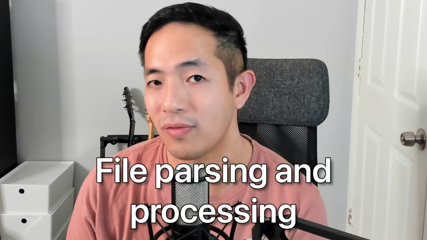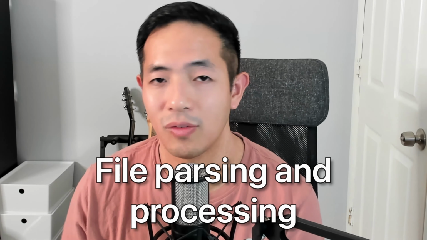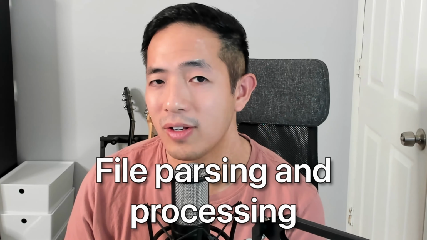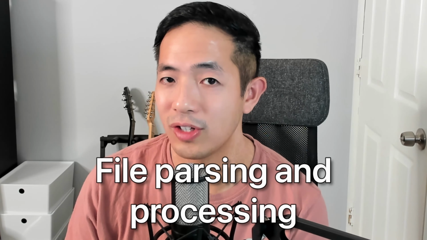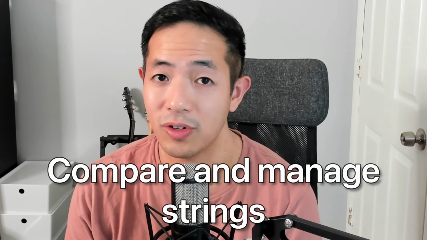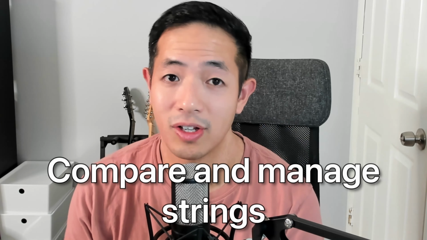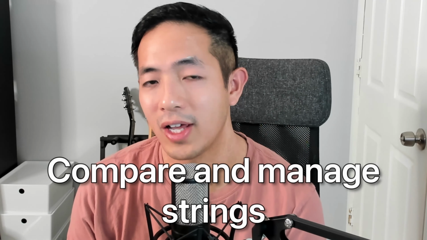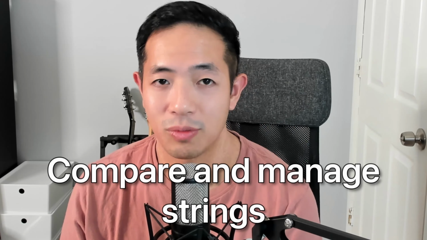And another reason why I recommend this project for beginners is that it teaches you how to parse a file and basically read a file and parse it. And so once you know that skill, you can build a lot of other applications with that skill. And another skill that you can pick up from this project is how to parse and compare strings. And once you know how to parse and manage and compare strings, that's another skill that's really useful that I think you can build a lot of other projects with as well.